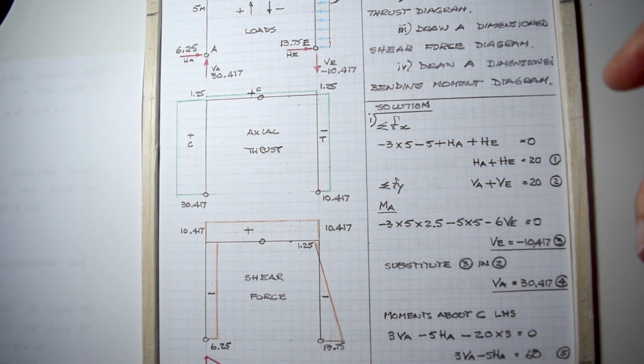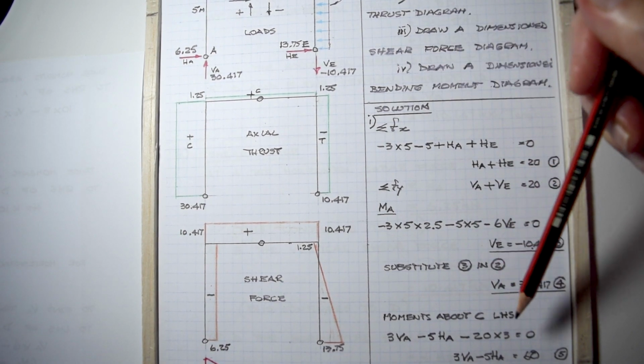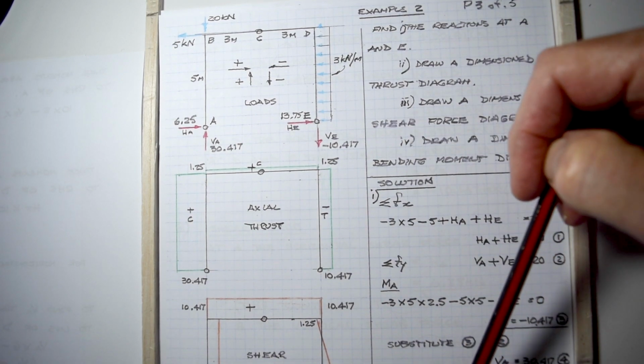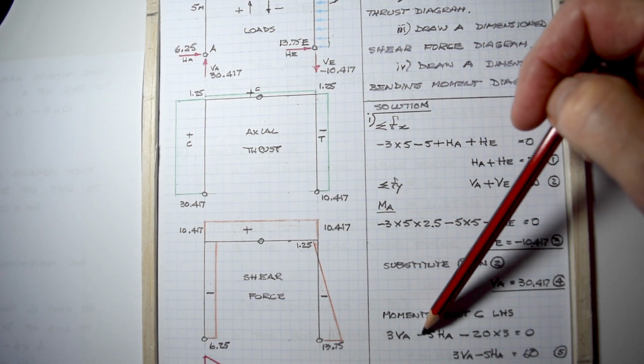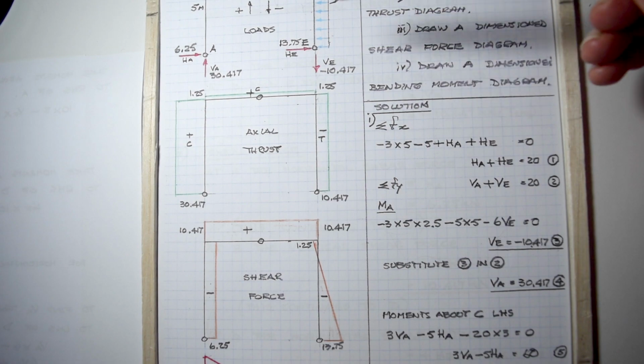Now we could take moments about C for the left-hand side. So we've got 3 VA minus 5 HA minus 20 times 3.